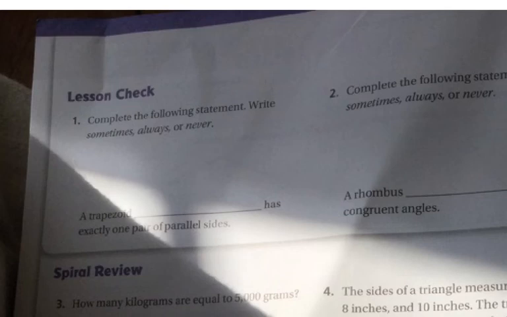Do you know what's so weird? Your book and my answer book are not the same questions. That's so weird.